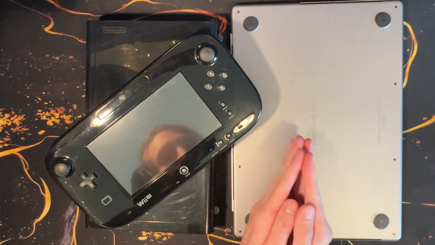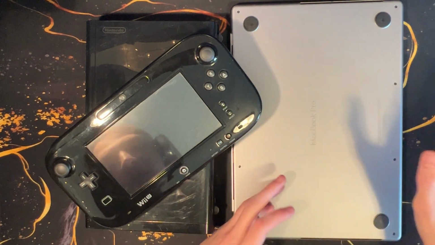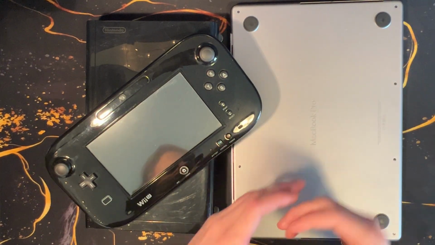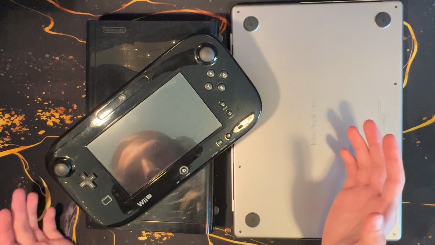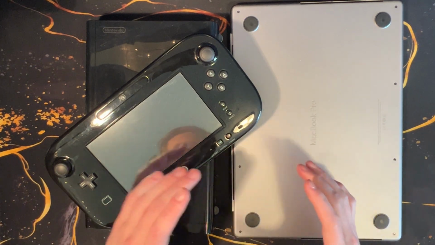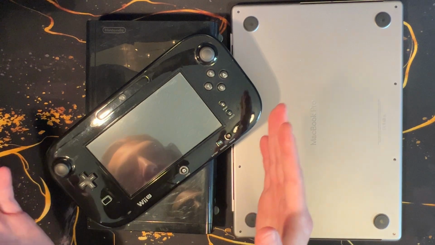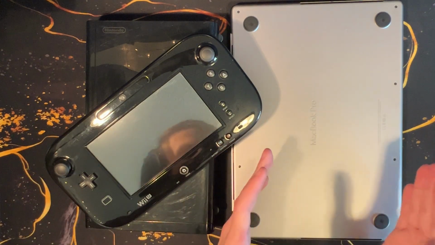And so the first one I'll be going over is the desktop computer, which is not pictured here, because that one shows the components in the most easy to follow manner. And then I'll be going over the game console, and then finally the MacBook.